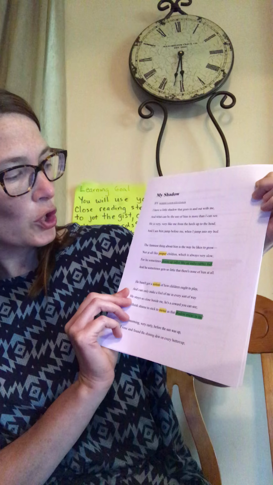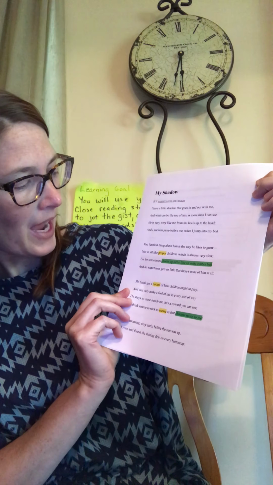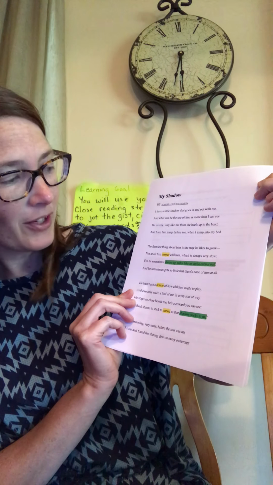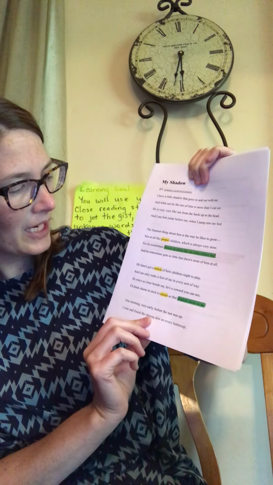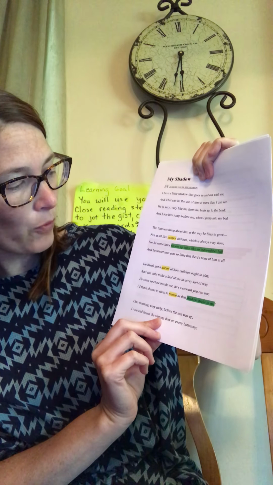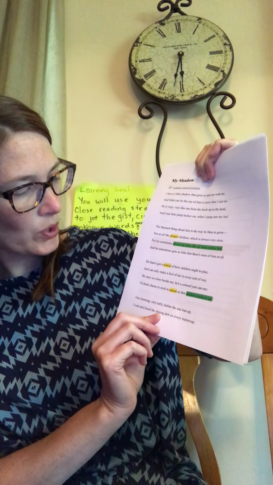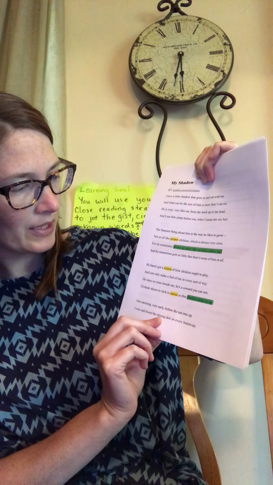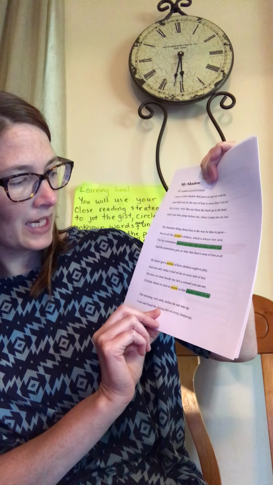For he sometimes shoots up taller like an India rubber ball, and he sometimes gets so little that there's none of him at all. He hasn't got a notion of how children ought to play, and can only make a fool of me in every sort of way. He stays so close beside me, he's a coward, you can see. I think shame to stick to Nursey as that shadow sticks to me.